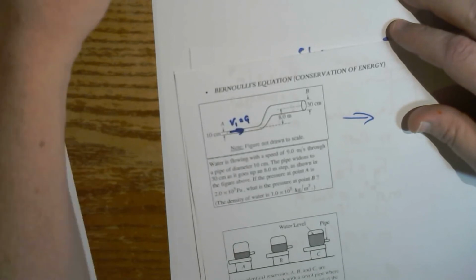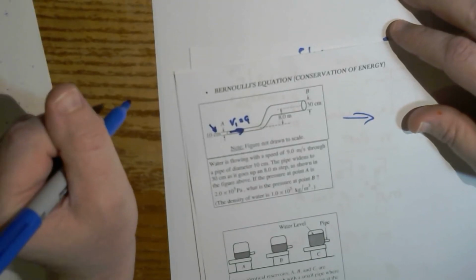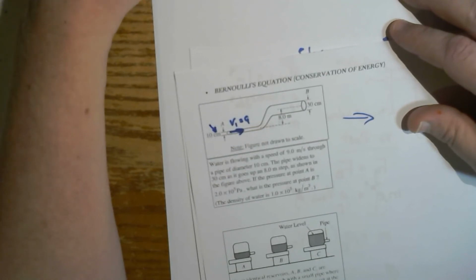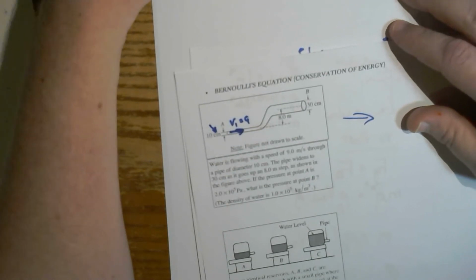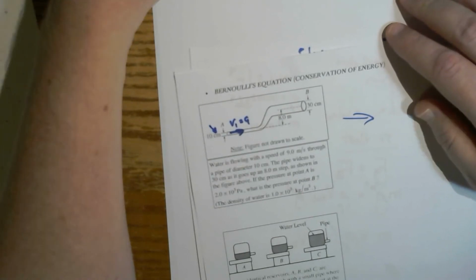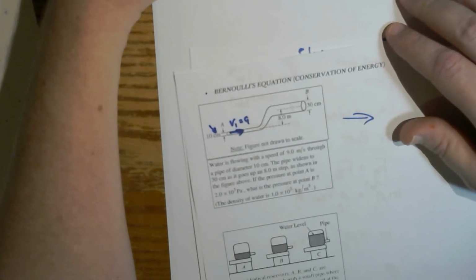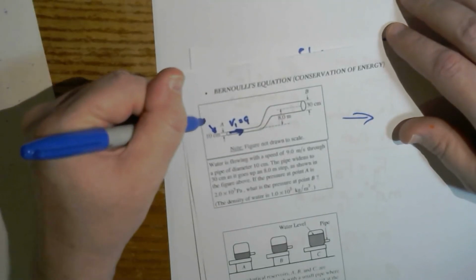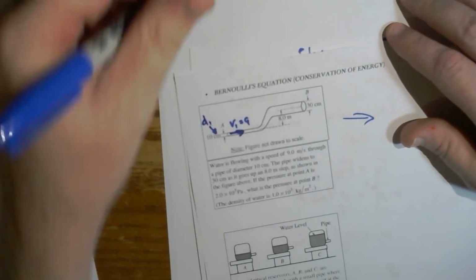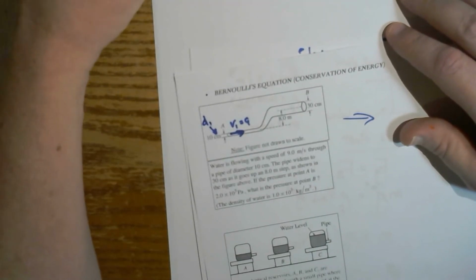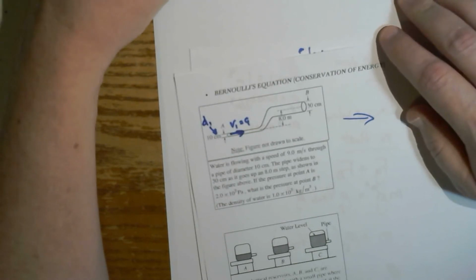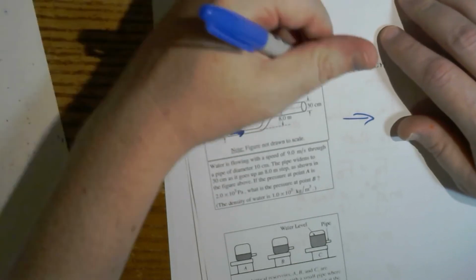We can calculate area 1. It's going to be 10 centimeters in diameter. So we'll do pi d squared over 4. So it's going to be pi times, we'll just call that d1 for now, d1 squared over 4. I'll show you why here in a minute. So this is d1. Area 2 is going to be pi d2 squared over 4. Call this d2.